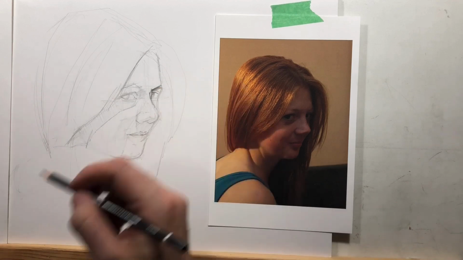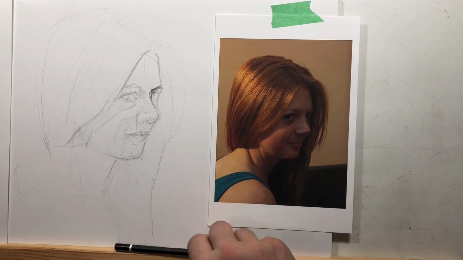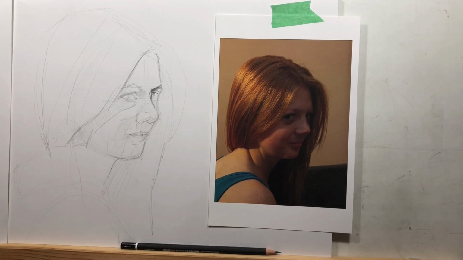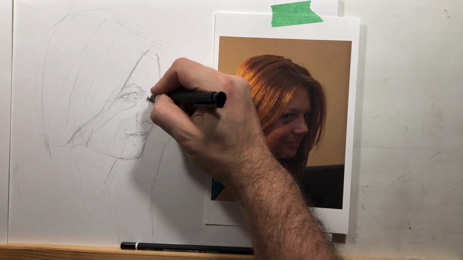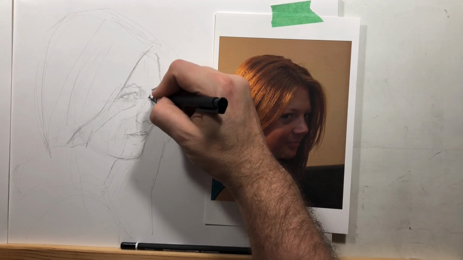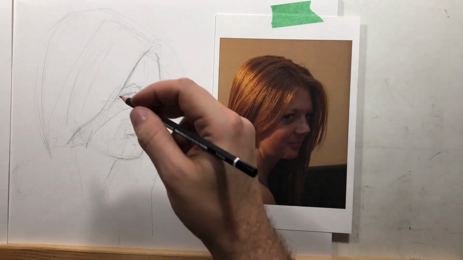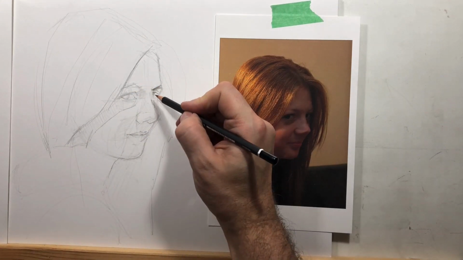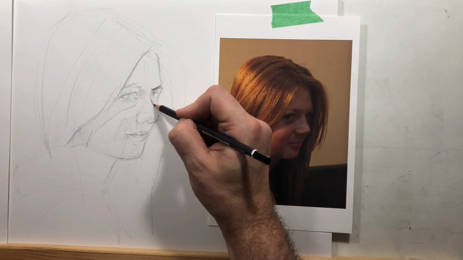Right now, what we're looking at, sorry, I'm noticing that there's something not quite right there. I'm just going to come in with an eraser, actually. This part just right here, I think. I want to just redraw that part right there. That's important because it's right around her eye. So that's obviously quite a key section of the face.